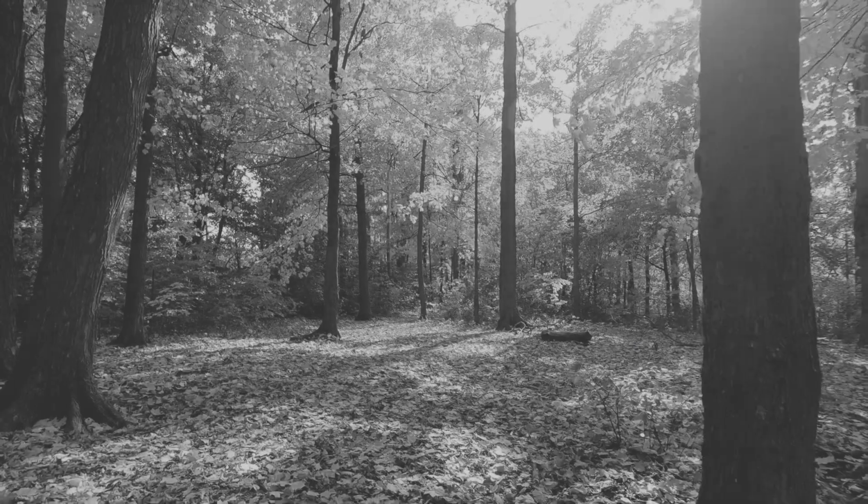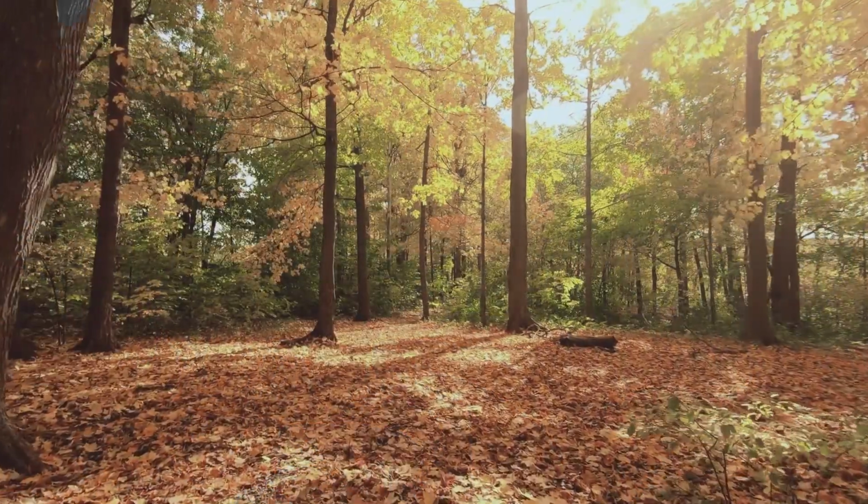Hey y'all, today I'm going to walk you through how I made that cool inky transition. And I'm going to show you that transition, not this transition. It's the same transition, right? It's the same footage, but it does have a completely different feel, doesn't it?